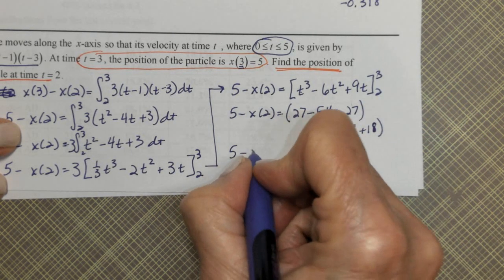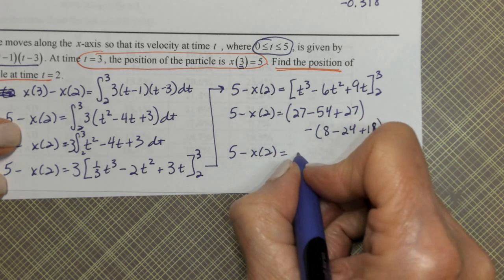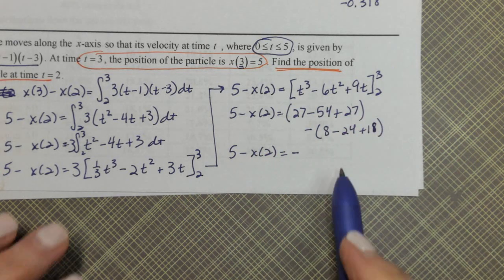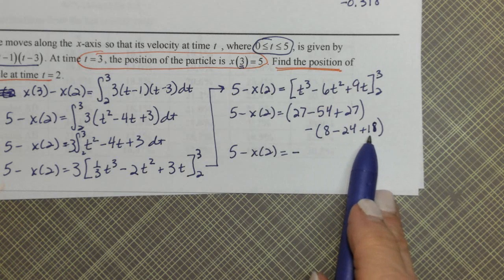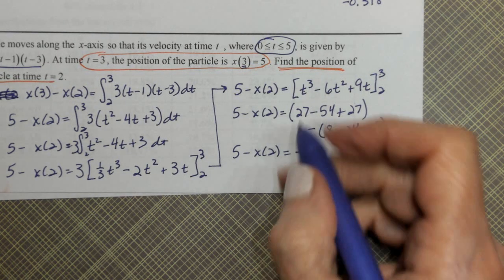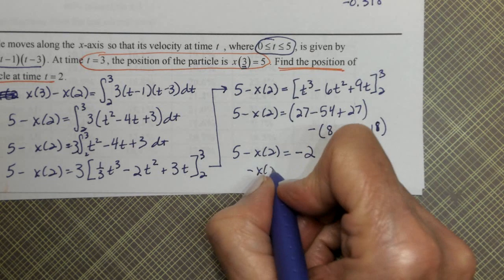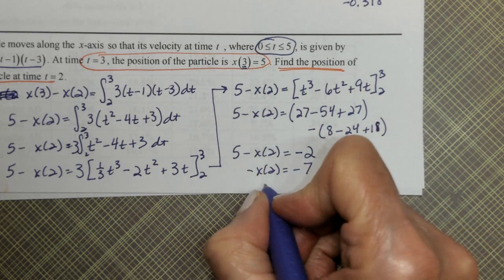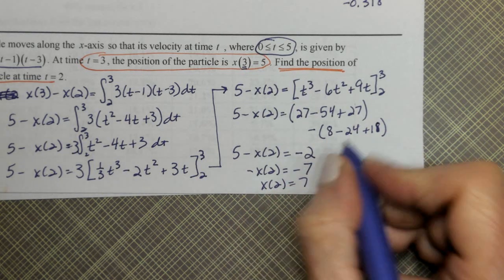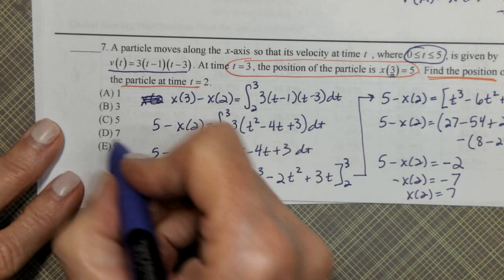So we have 5 minus x of 2 is negative, okay, 8 plus 18 is 26, minus 24 is 2. So this is negative 2. So negative x of 2 is negative 7, and x of 2 is 7.